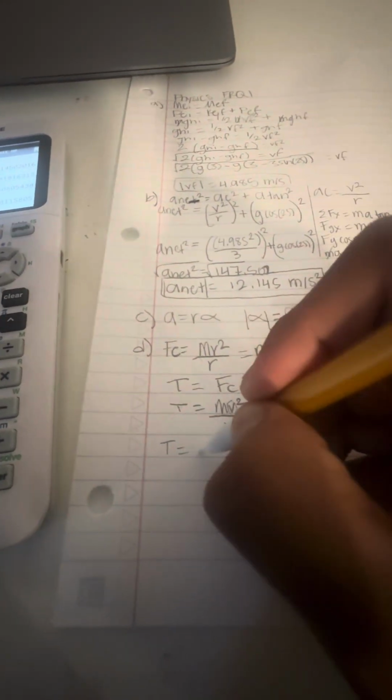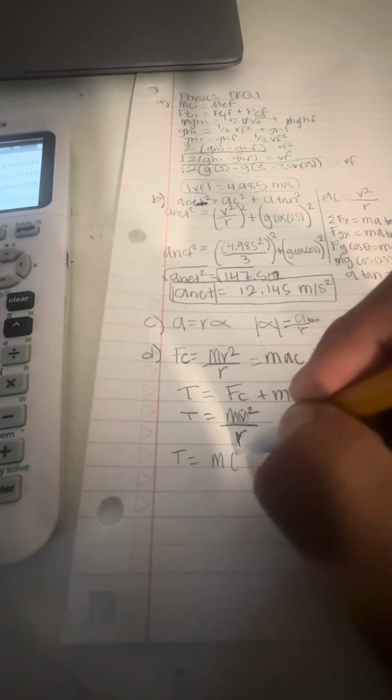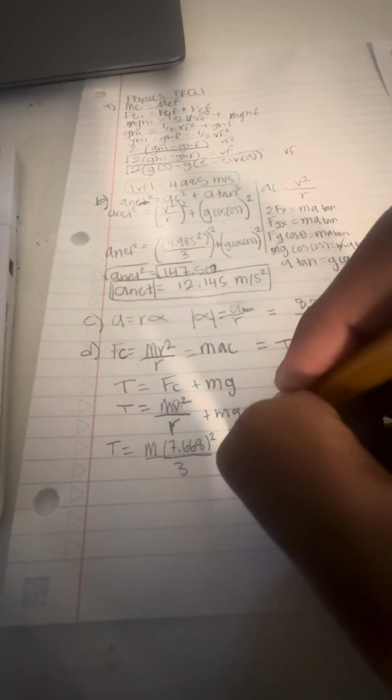So we go ahead and plug that into our formula over here. So T is equal to m times 7.668 squared over 3 plus mg. And I'm just going to plug in 1.8 for m, because that's the mass that's given to us in the problem for the steel ball.